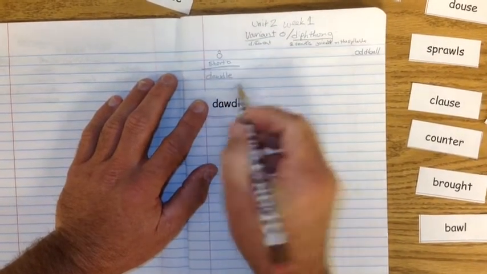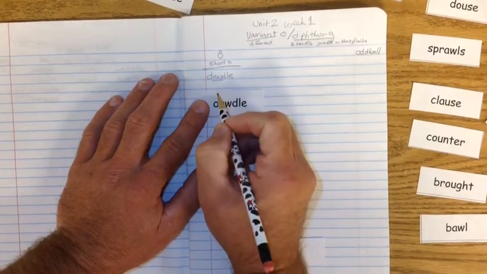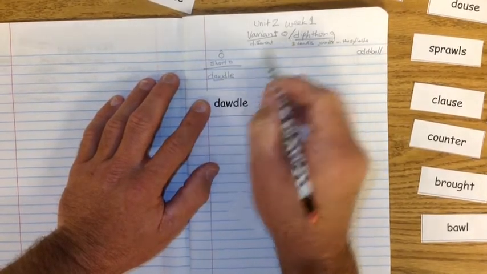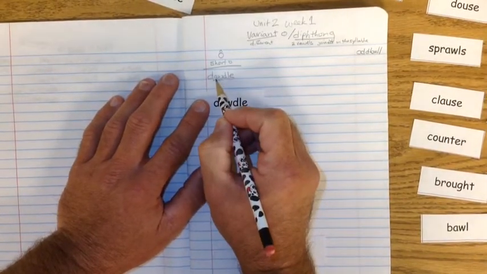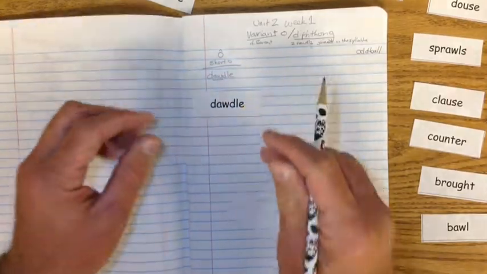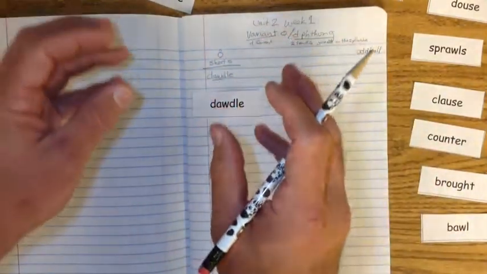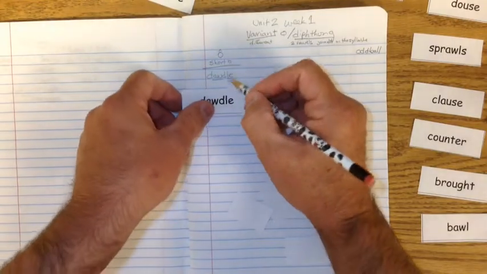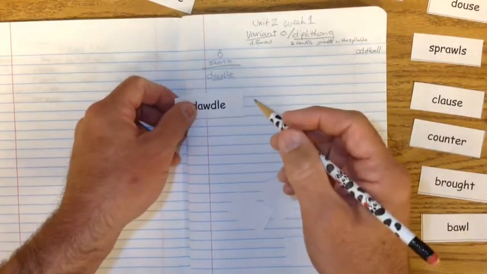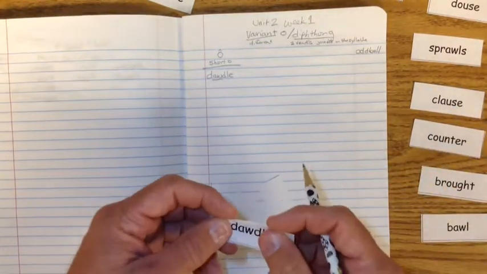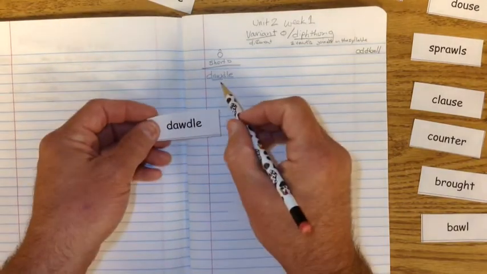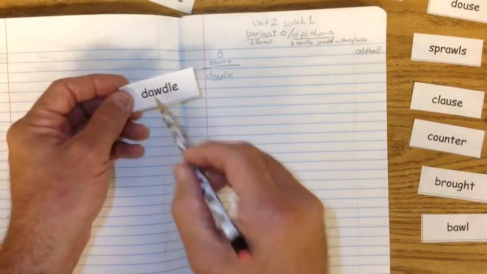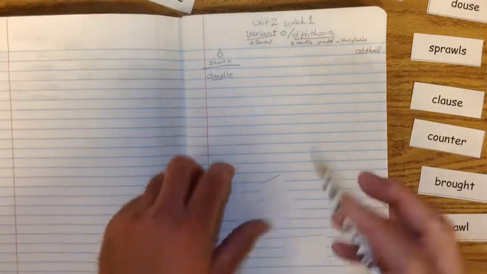Dawdle. Now this right here is not a diphthong, but this is a variant O. It's got an O sound, but it's got a different spelling. So you've got to pay attention to these sounds. Dawdle, right? That's a short O sound. Make sure you get that into that.